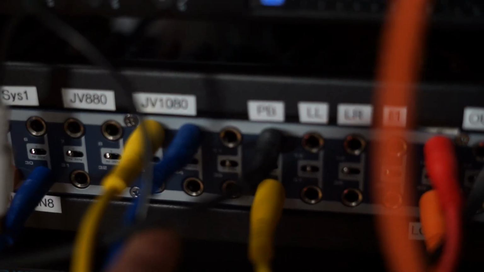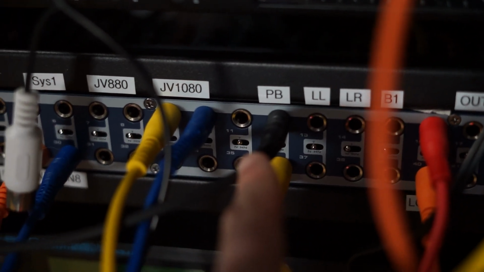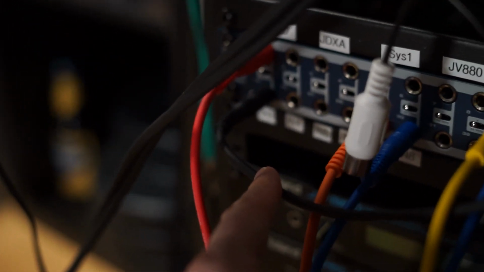It's not going to focus. Very annoying. Almost. Yeah, there we go. Patch bay. Output, pedal board, outboard. And goes into the interface. So that signal takes quite a long route.